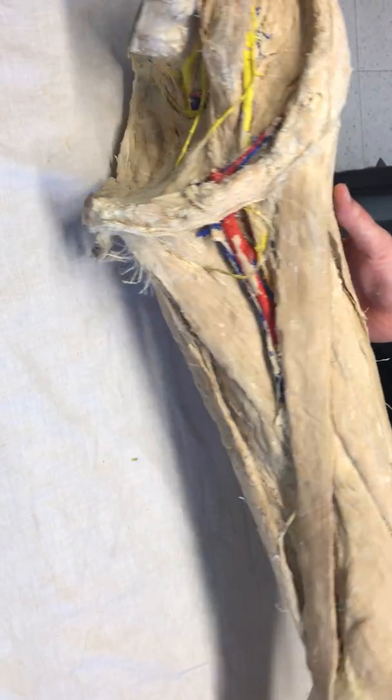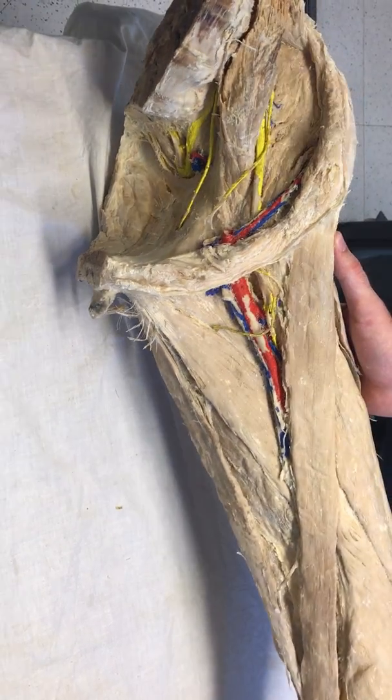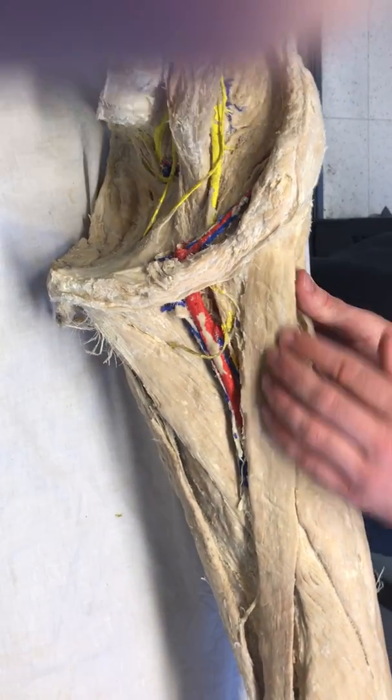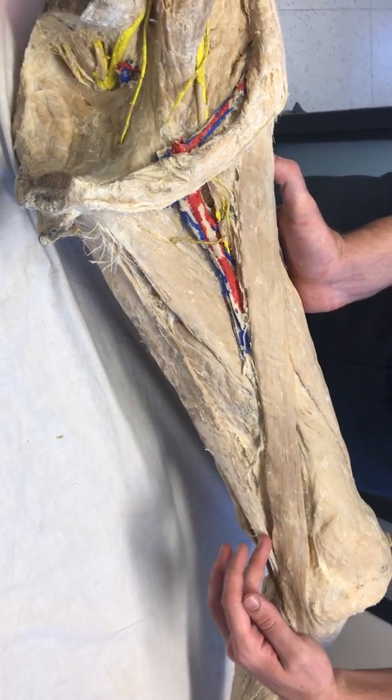Then let's move this way, and we're just going to do these two muscles right now, and then we're going to work our way down. So what is this? Sartorius. Gracilis. Awesome.